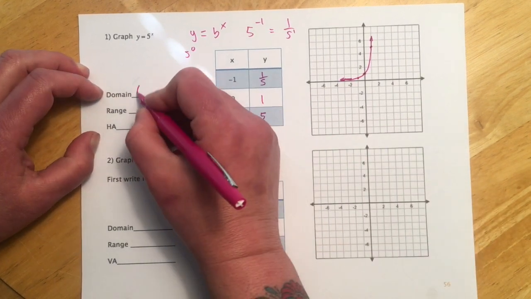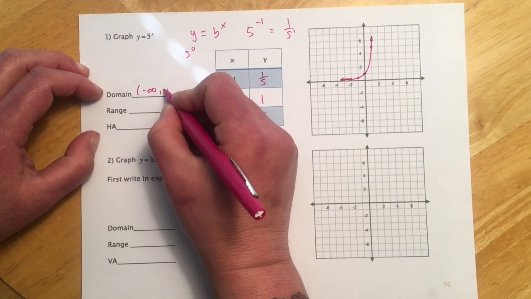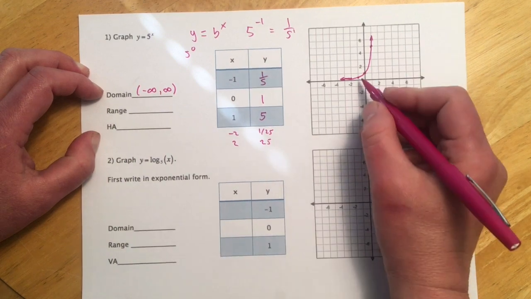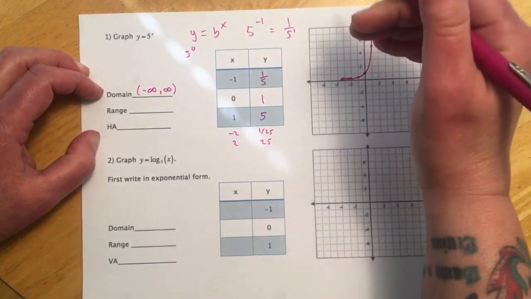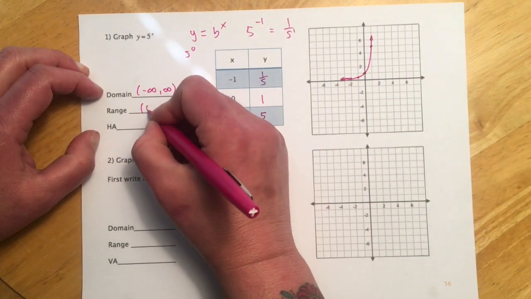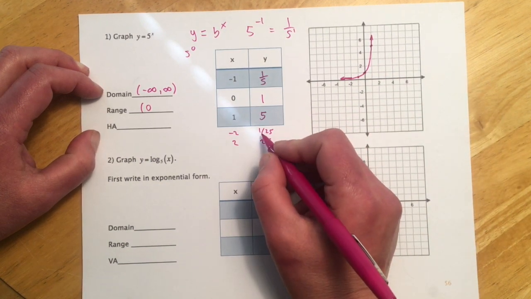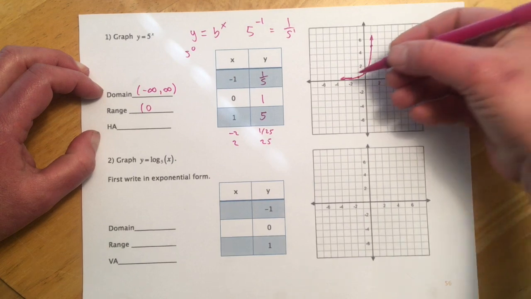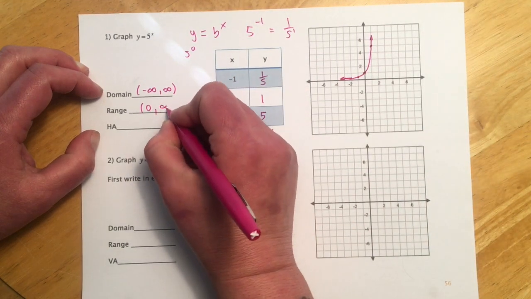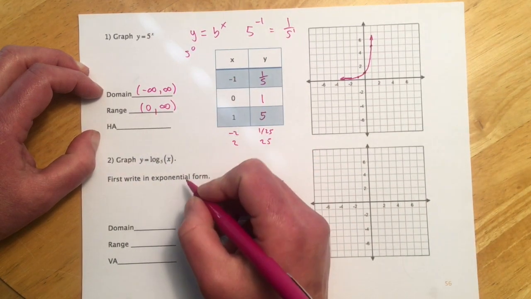Our domain for all exponentials is -infinity to infinity. Our range, our basic one, if there's no up or down shift on them, is going to be from 0, not inclusive, because we're only going to get closer. You can see I'll be at -3, 1 over 125. It'll just keep getting closer to 0, but never get there. So 0 not inclusive to infinity.